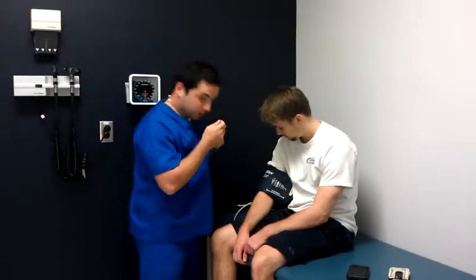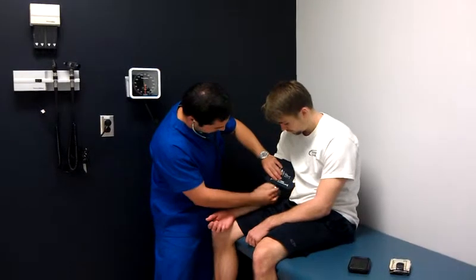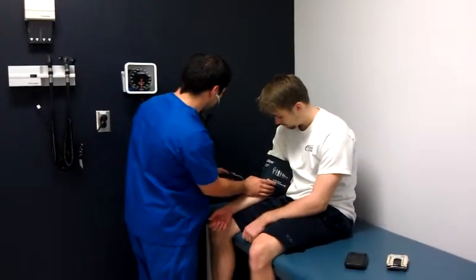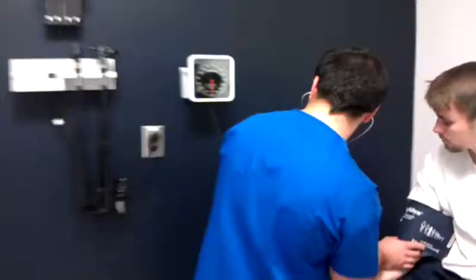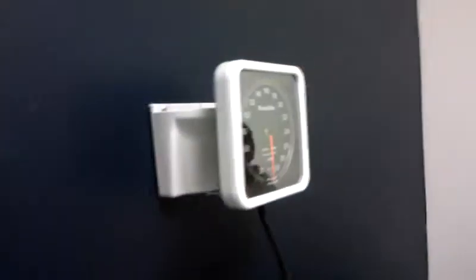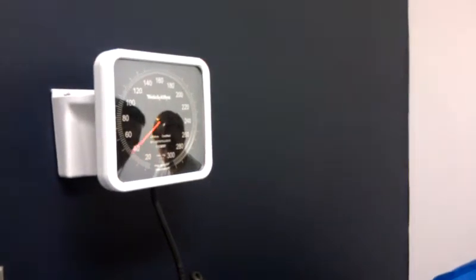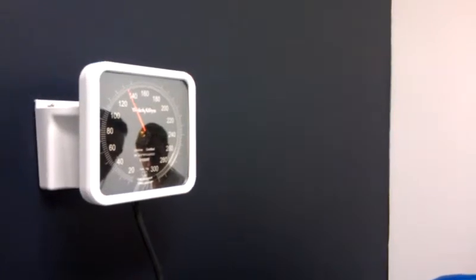Okay. Take my stethoscope, place the diaphragm of the stethoscope against the brachial artery. Okay. We're going to pump it up to 135. It's important to note the first two numbers of when the turbulence starts and stops.